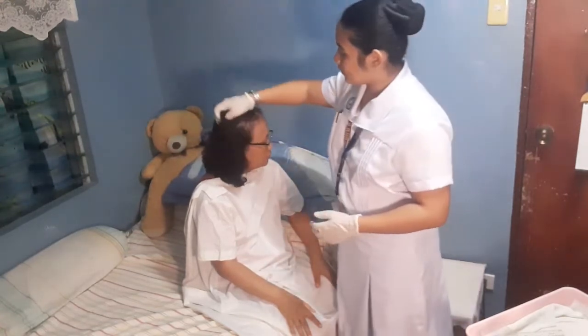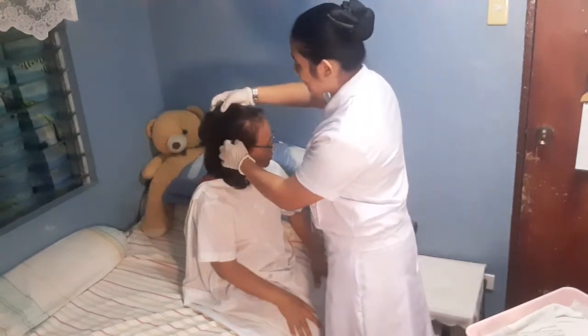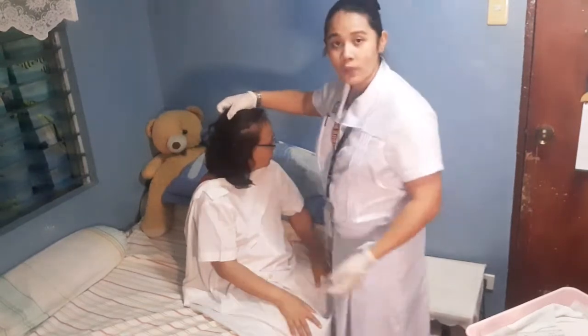In inspecting the hair, we are looking for the amount and distribution of hair, any abnormalities such as hair loss, or any abnormalities in the texture of the hair.